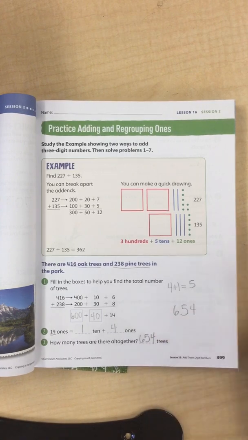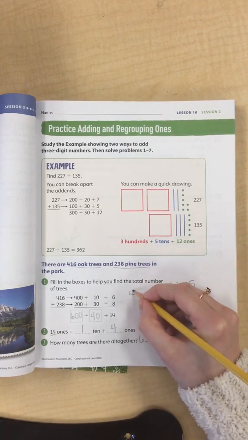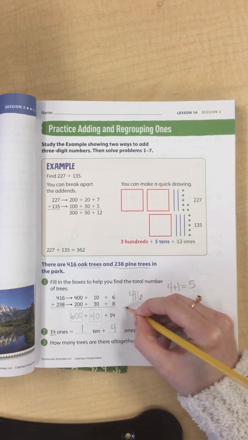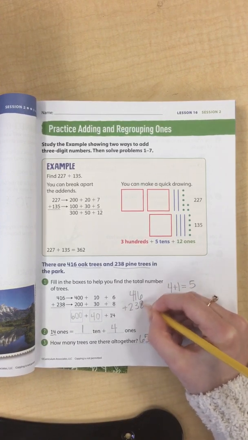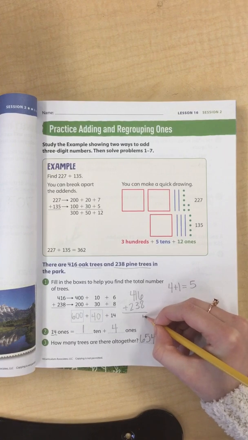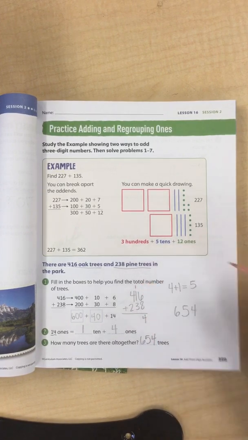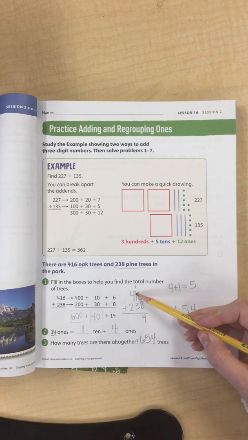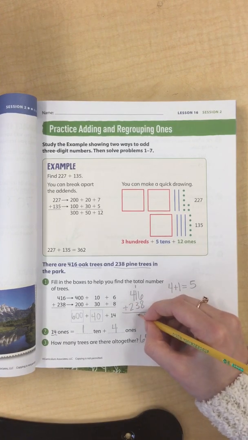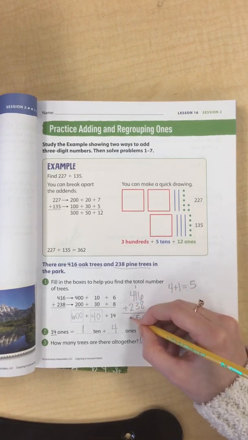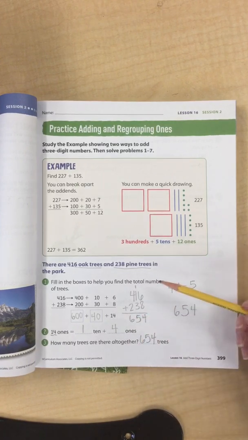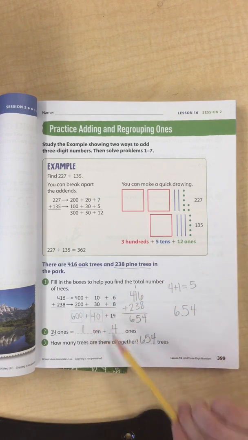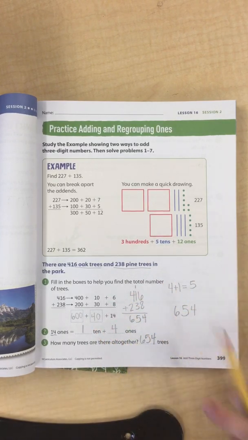They're doing exactly what we do when we do our stacking strategy. We have 416 plus 238. We had our 4, and we're bringing that 1 up. So now we have 1 plus 1 equals 2, plus 3 equals 5. 4 plus 2 equals 6. It's the exact same way, or they're solving the same thing, but they're just showing you a different way to do it. Now let's go on to our next page.